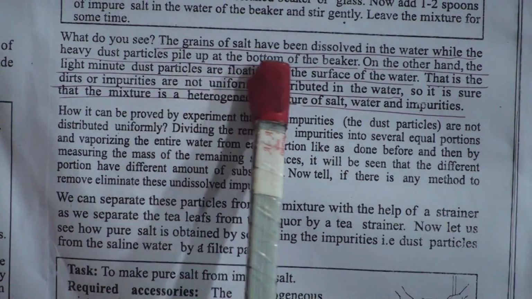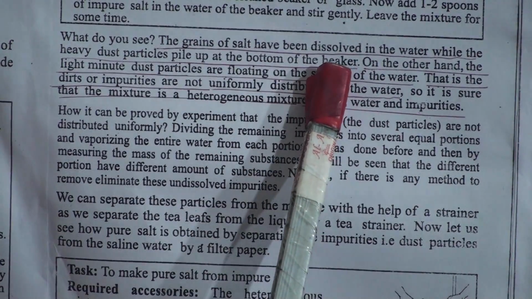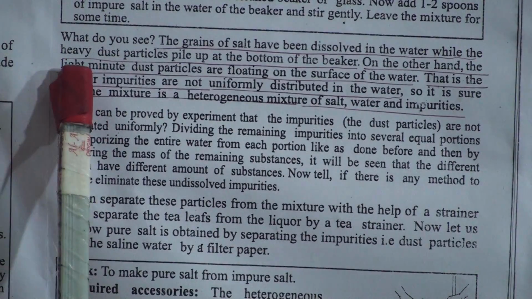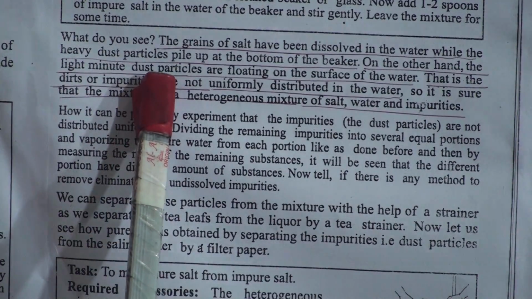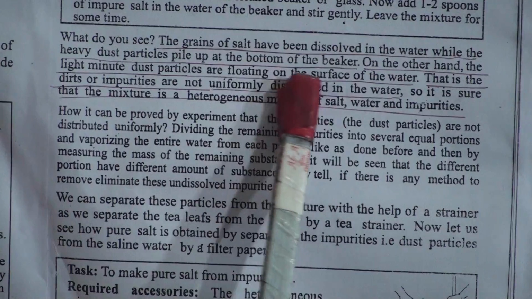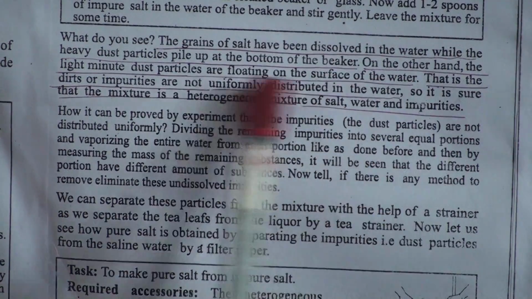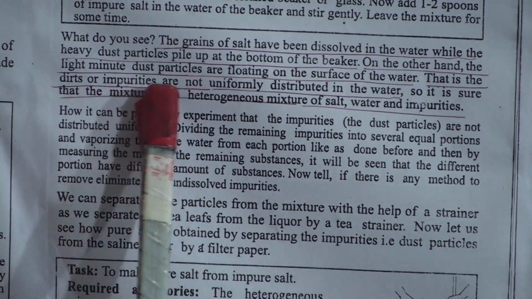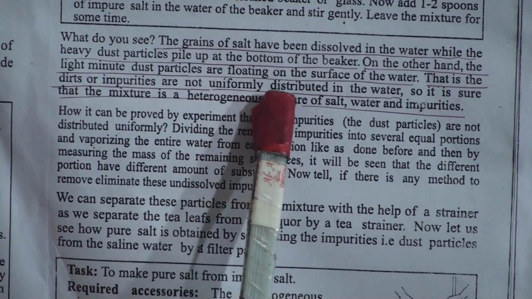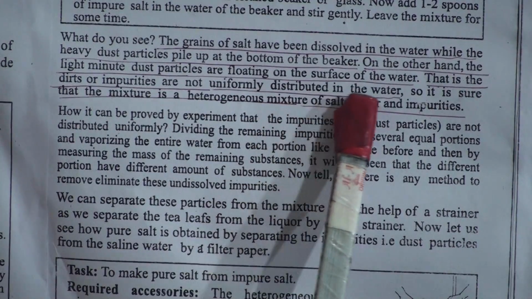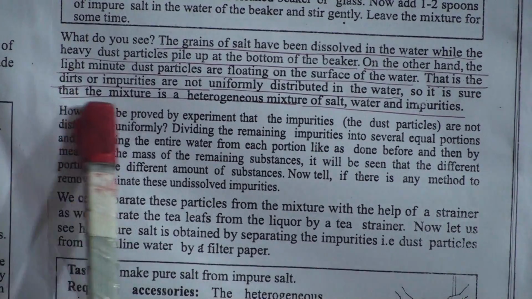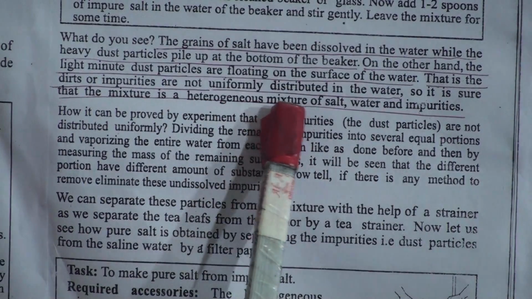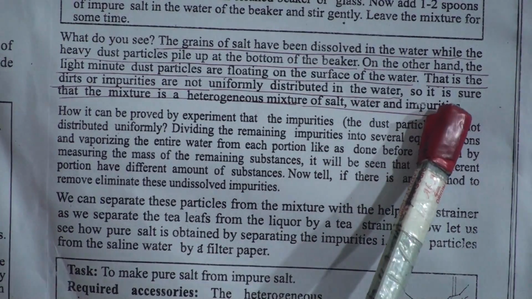Now, in this chapter, the grains of salt have dissolved in the water while the heavy dust particles pile up at the bottom of the beaker. On the other hand, the light minute dust particles are floating on the surface of the water. That is, the dirt or impurities are not uniformly distributed in the water. So the mixture is a heterogeneous mixture of salt, water and impurities.